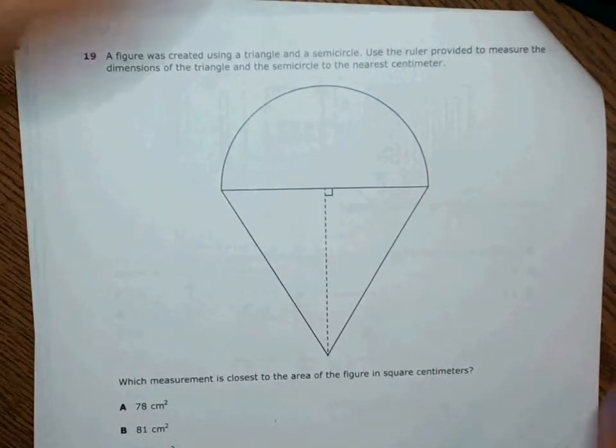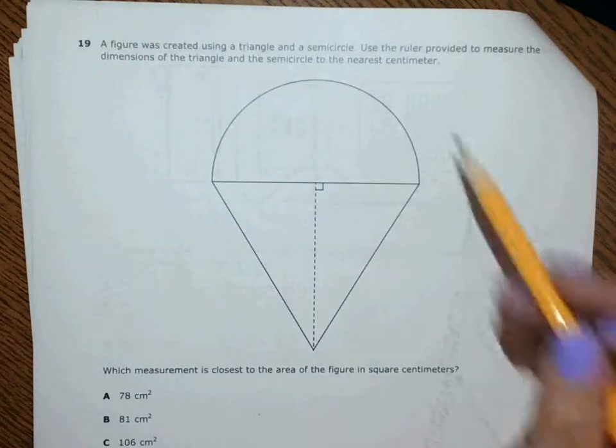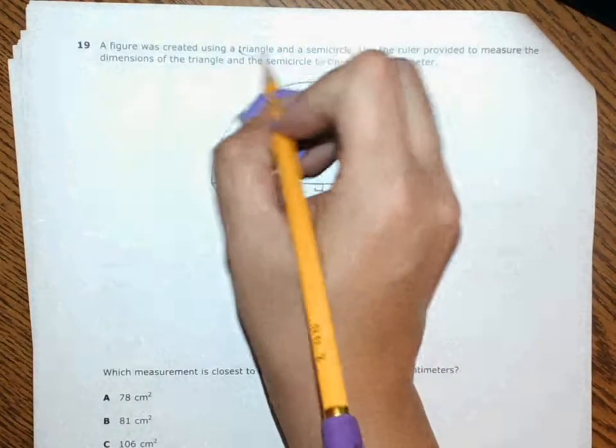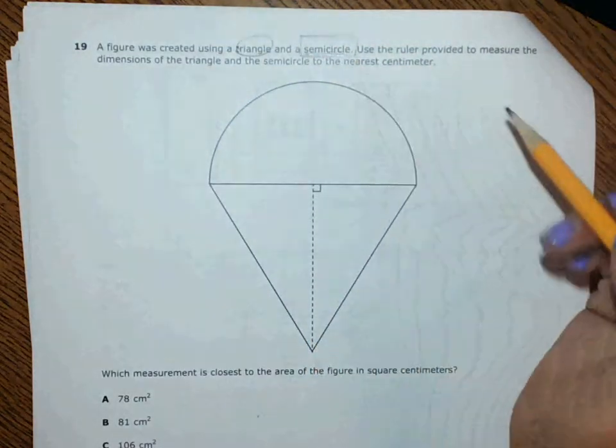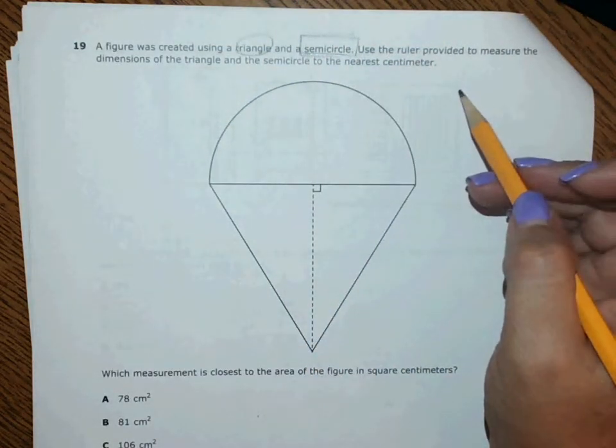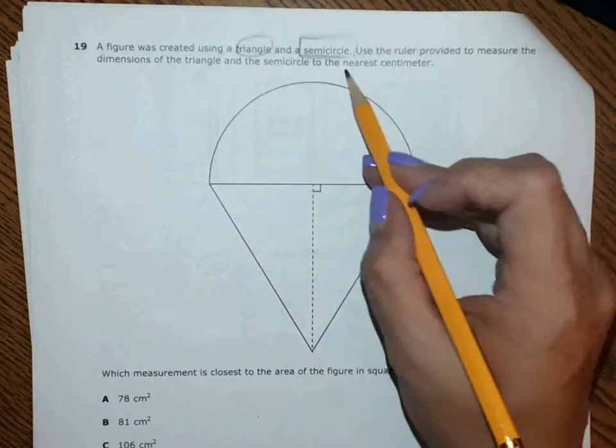Okay, 19 is the next one that we're looking at. It says the figure is created, blah, blah, blah. Okay, triangle and semicircle. I told y'all, semicircle, they're going to have it. Use a ruler to measure the dimensions to the nearest centimeter.